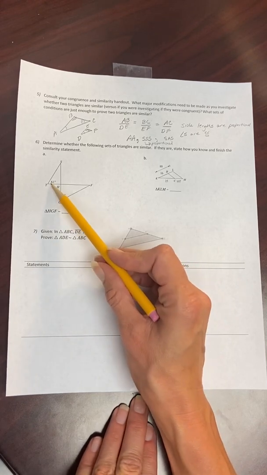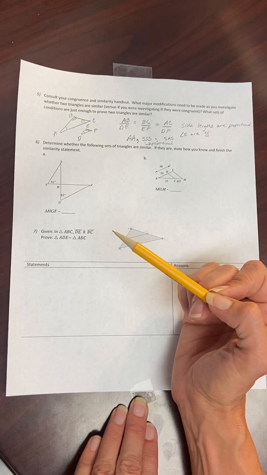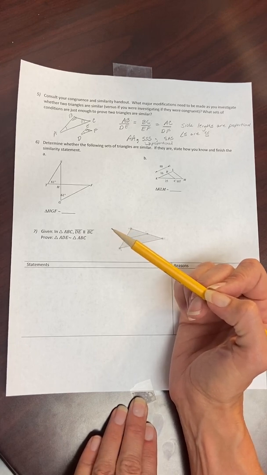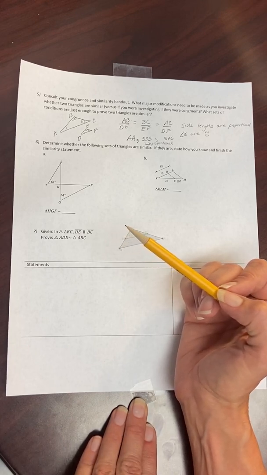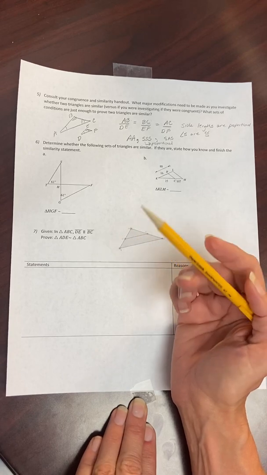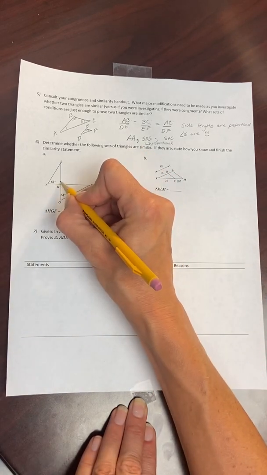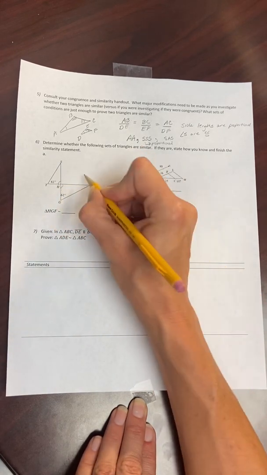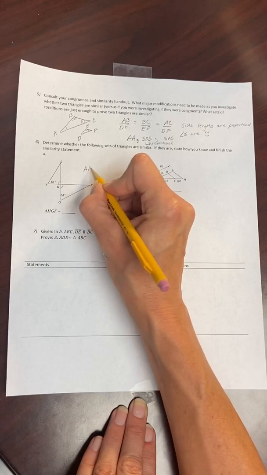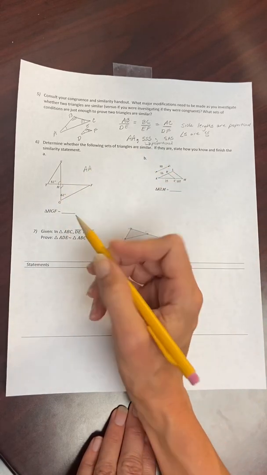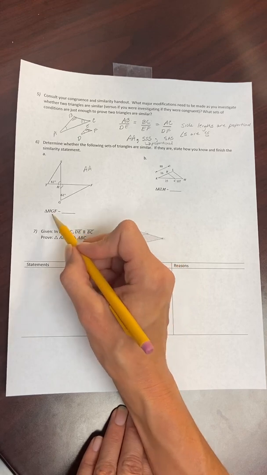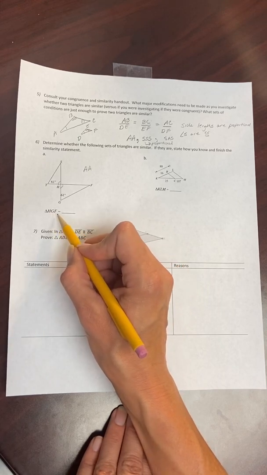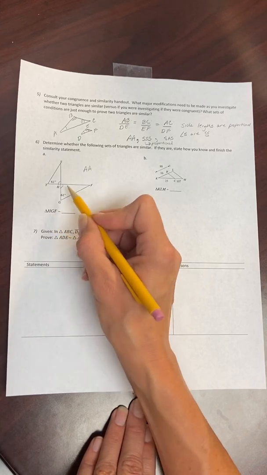Now you see that each of these has an angle measure of 61 degrees. Are there any other angles or sides that have a specific relationship? Indeed, there are. This vertical angle is equal to this vertical angle. And so by angle, angle, we can say that these two triangles are similar. We have to write them in the correct way. So we are given HGF. You know that H is going to correspond to itself.